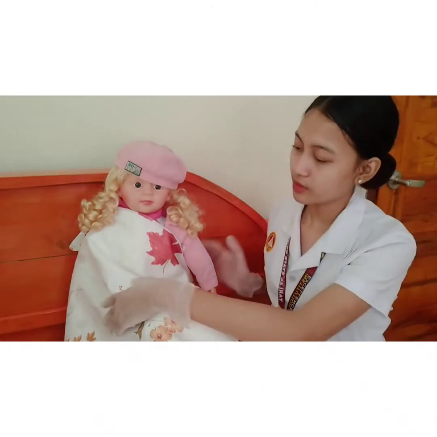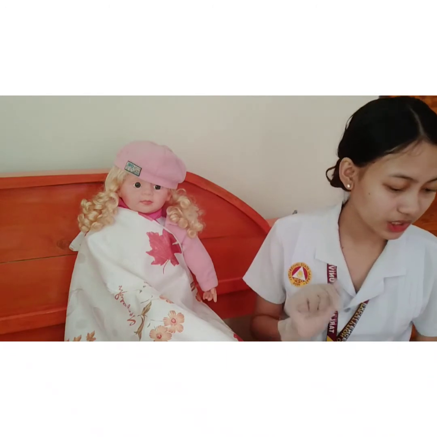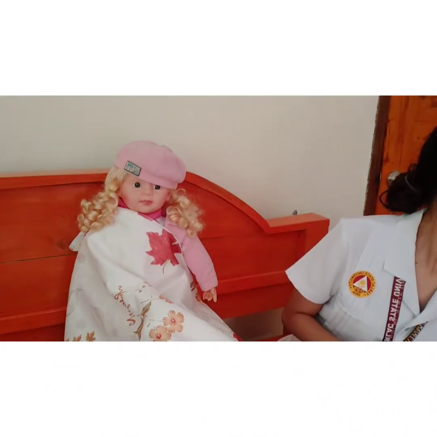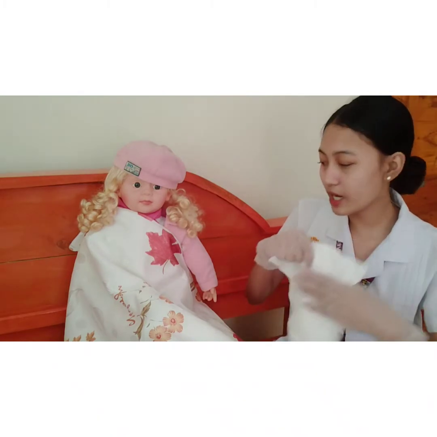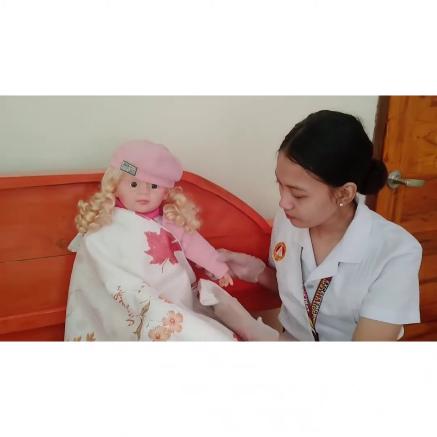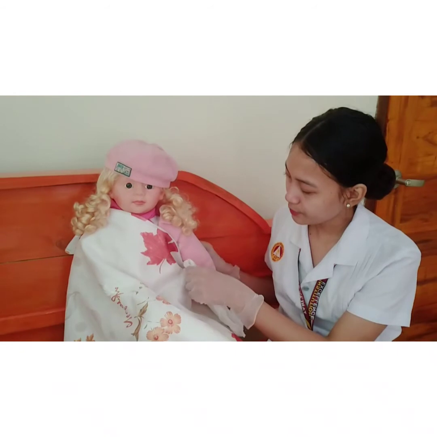And then, after that, we need to place a towel or pad under the wrist or under the area to be treated. So, ma'am, lagay lang po tayo ng pads po dito.